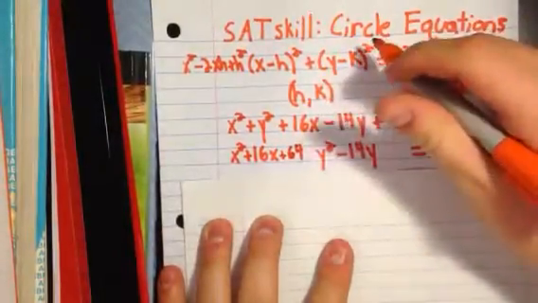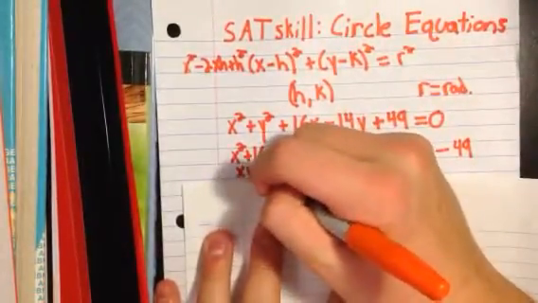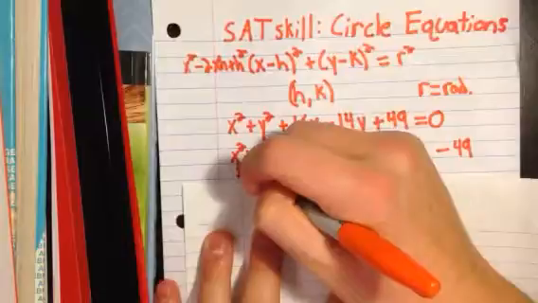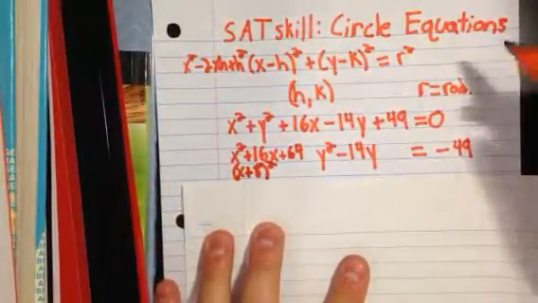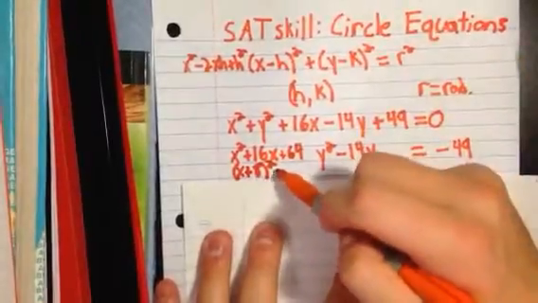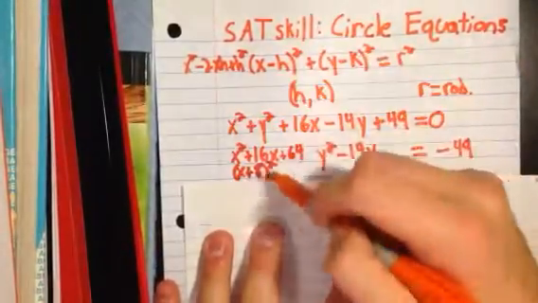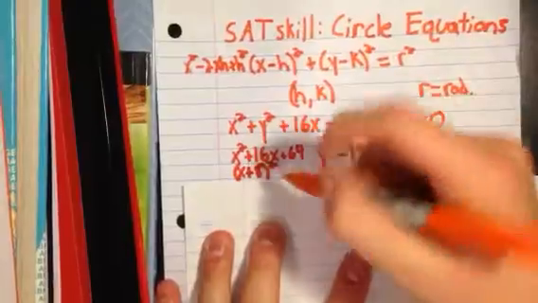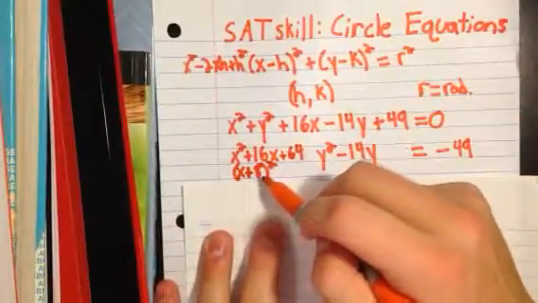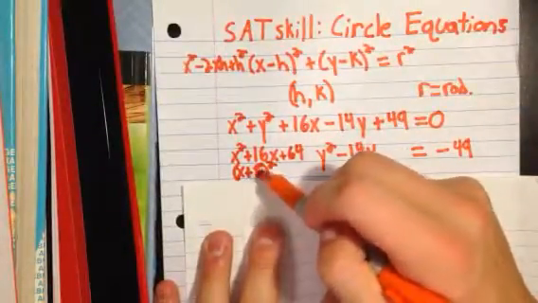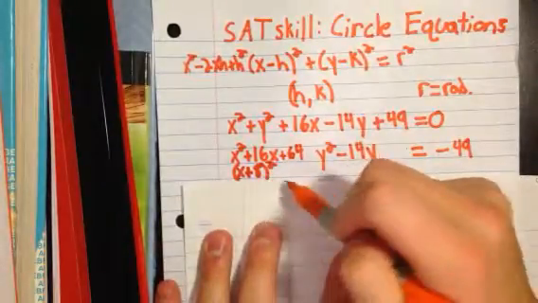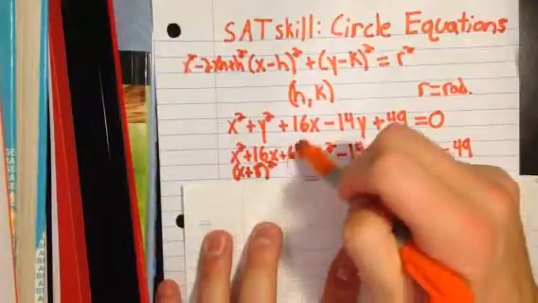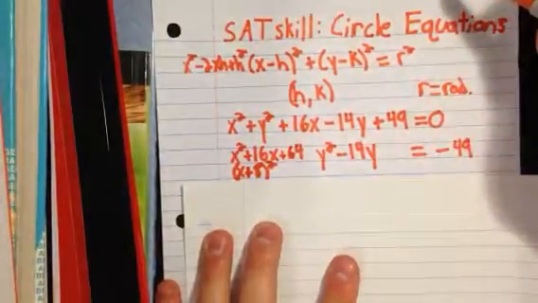Now I can group that as (x + 8)². If you see, just like in this form, I square x to get x². x times 8 is 8x, times 2 is 16x. And then 8 squared is going to be 64. So this makes this a perfect square.